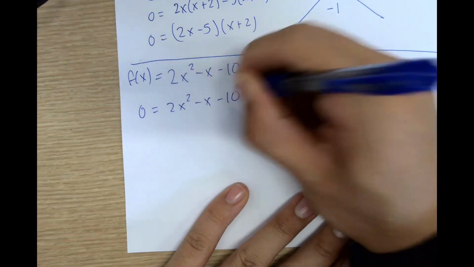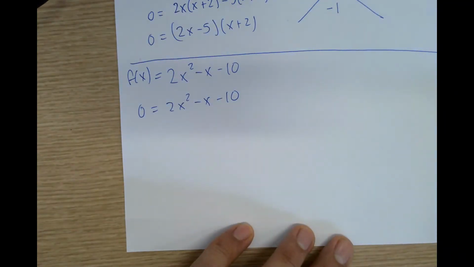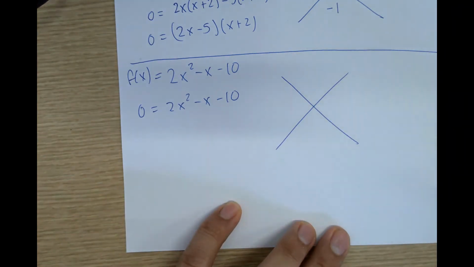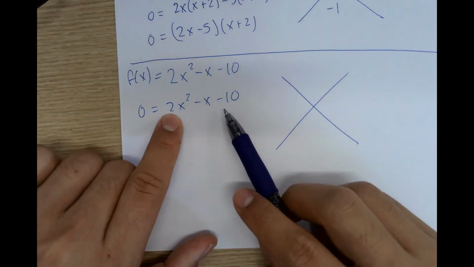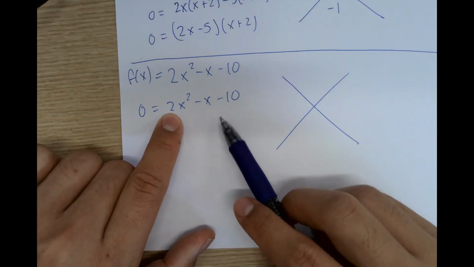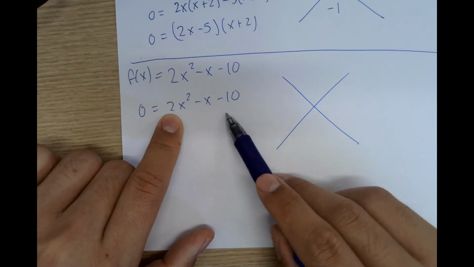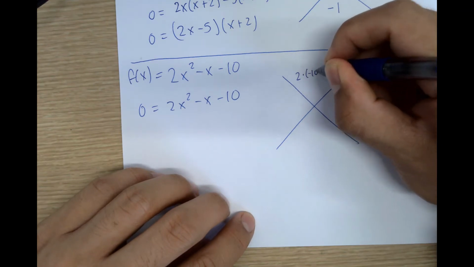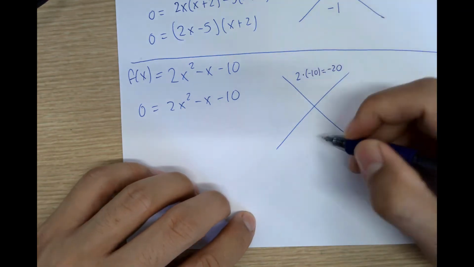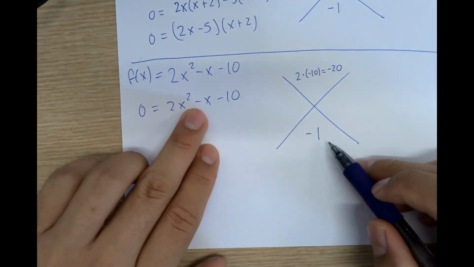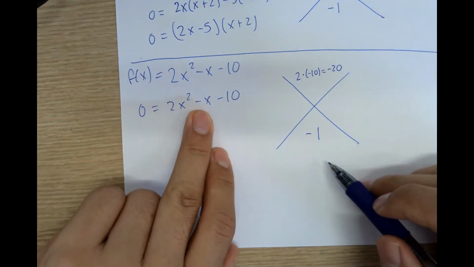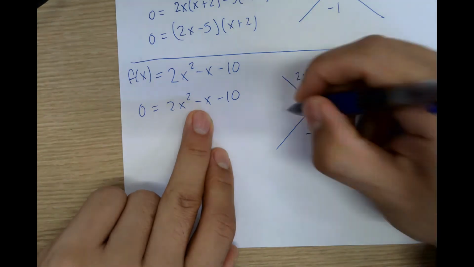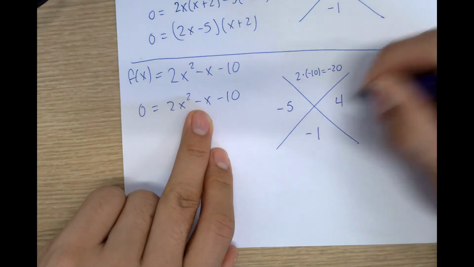Okay, so then we have 2x squared minus x minus 10. It's actually going to be very similar to our last problem. We're going to multiply, again, the coefficient in front of x squared times our c value, which is negative 10. We get 2 times negative 10, which is equal to negative 20. We get negative 1 on the bottom because that is the coefficient in front of just x. We have the same factors of negative 5 and positive 4.